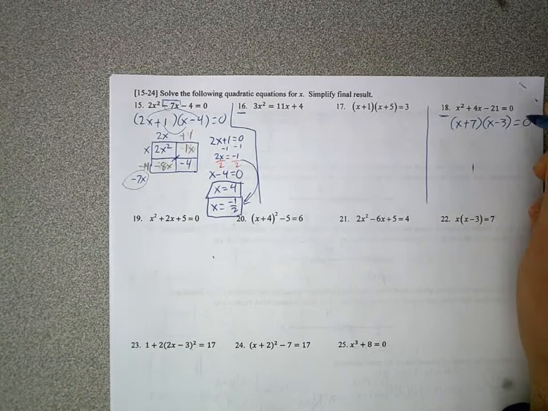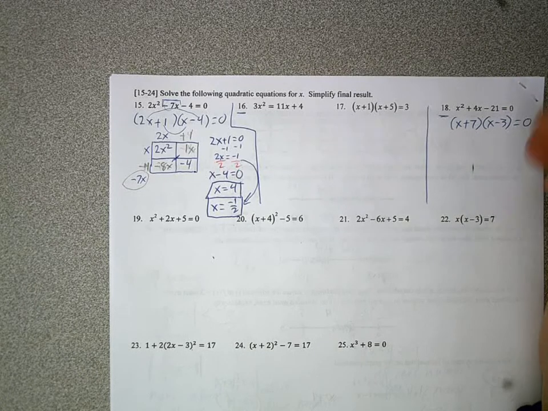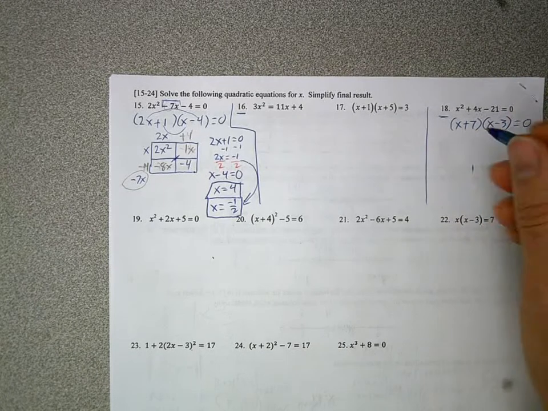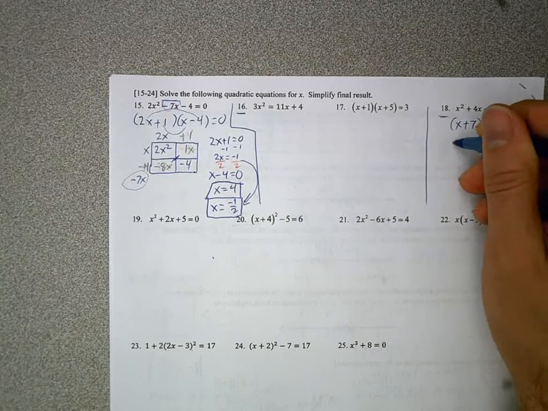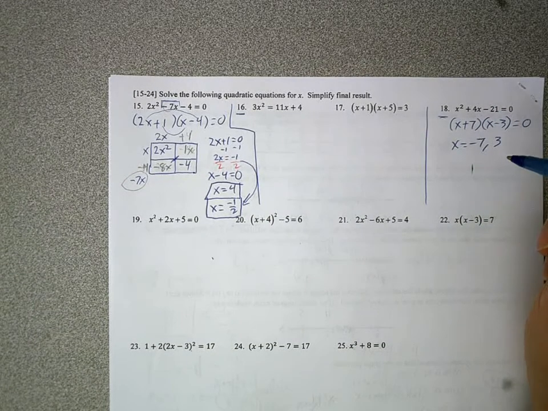Again, you can use that area method. You can use the diamond method. You can use the cross method, whatever you are comfortable with for factoring. Once you've got that, though, set both of them equal to 0. X is negative 7 or positive 3. How could you check those to make sure that they worked?